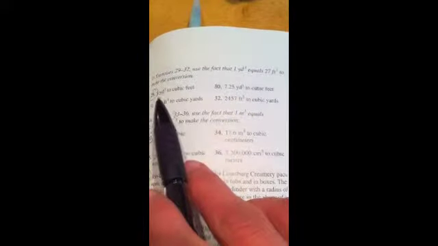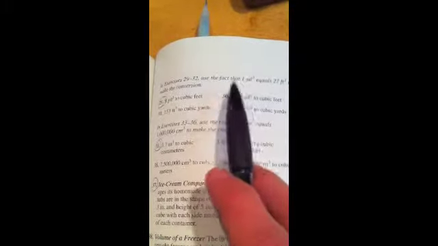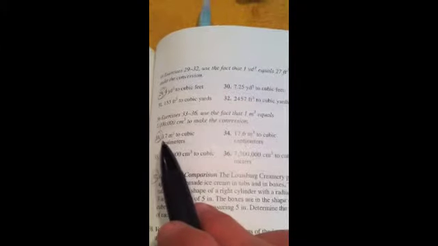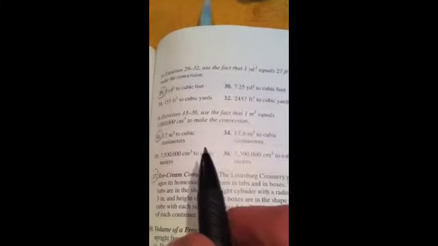So they want us to use the fact that 1 cubic yard equals 27 cubic feet to convert 9 cubic yards to cubic feet. So if 1 cubic yard is this many, then 9 of these is just multiply that by 9. 27 times 9, that's all there is to it. Same thing for 33. If 1 meter cubed is that much, then 3.7 meters cubed is just 3.7 times that. So whatever 3.7 times that is your answer.